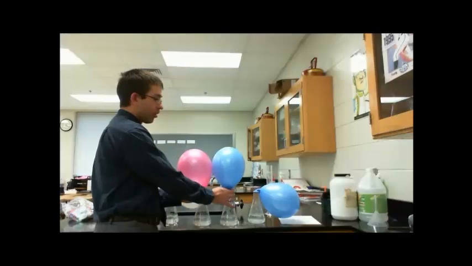Let's go to this third balloon. This one had 12 grams. This one had 18 grams of baking soda. And once again, the balloon was bigger. But when I compare now the 18 grams to the 24 gram balloon, we see that the balloons are the same size. Now what does that mean? I added more baking soda. Shouldn't it have gotten bigger?